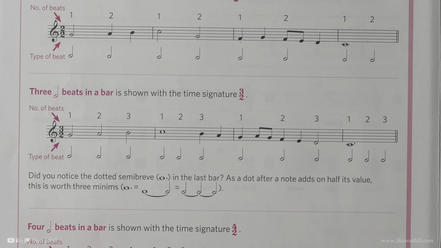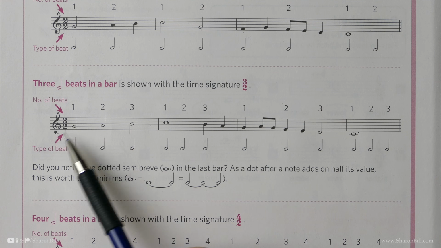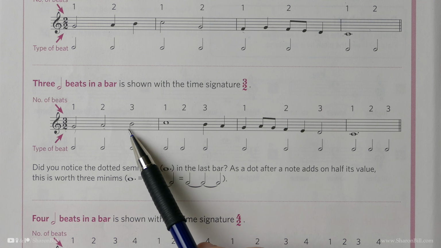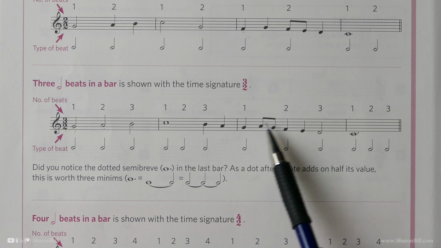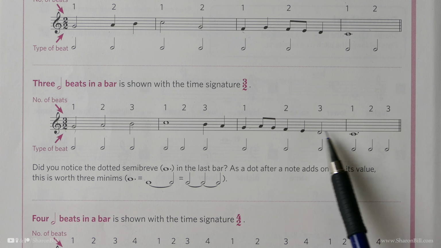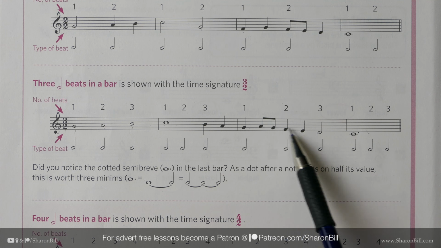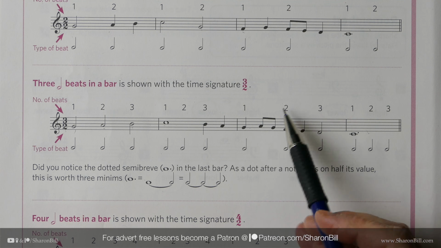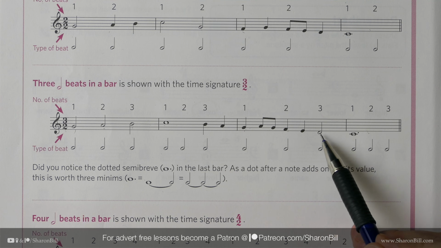So here we have 3 beats in a bar. Each beat is a minim. 1, 2, 3. 1, 2, 3 and 1 and 2 and 3. 1, 2, 3. You could, for the quicker notes, say 1 e and 2 and, whatever it takes to get the sound.